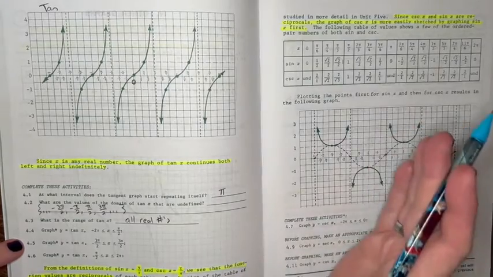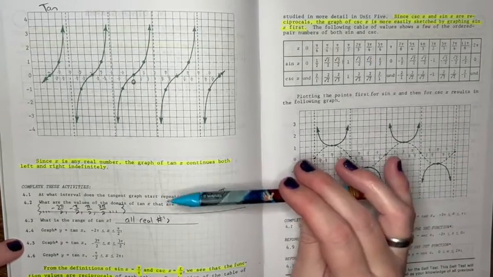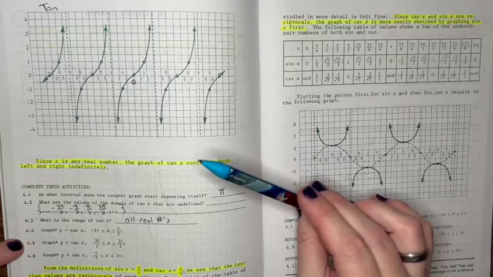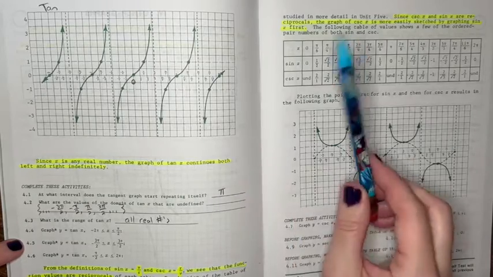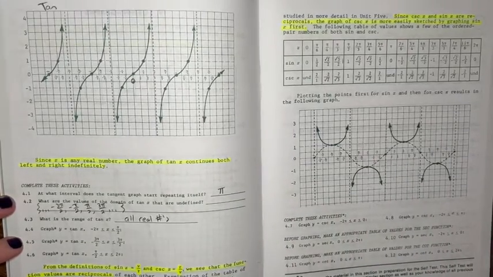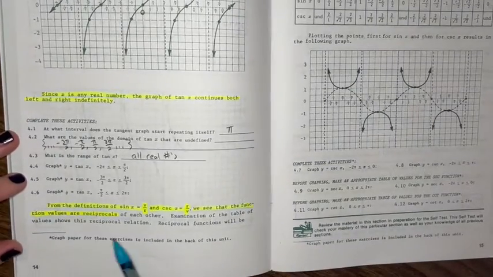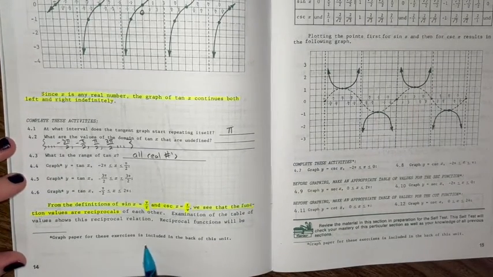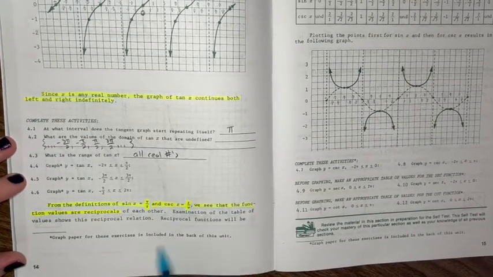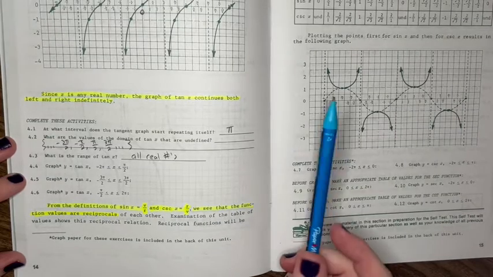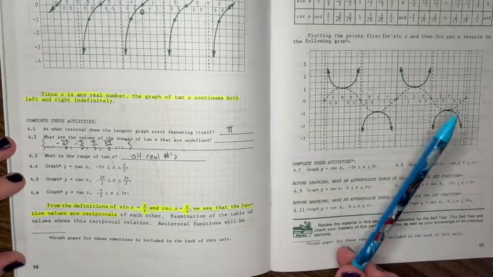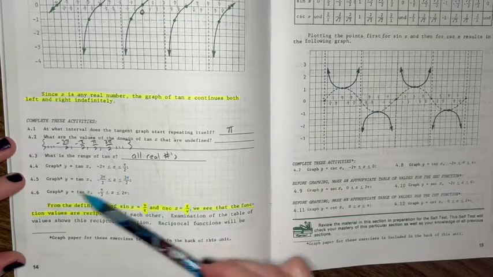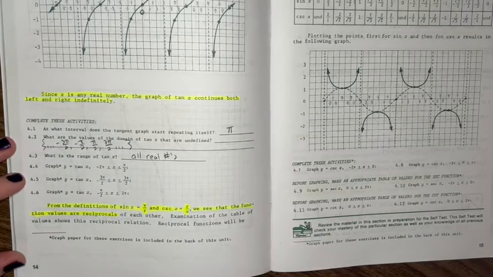Now, what I didn't notice last week when I made the video for lessons 1 through 3 is this little note here at the bottom of the page. And it says that graph paper for these exercises is included in the back of this unit. That is pretty helpful. So we are going to move over to there to graph the tangent of these points.